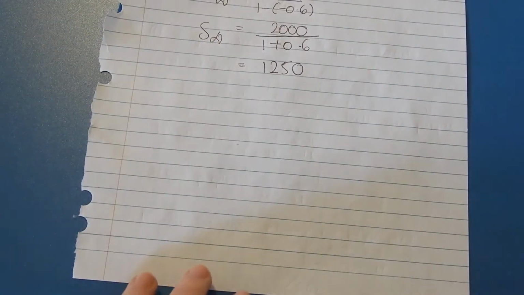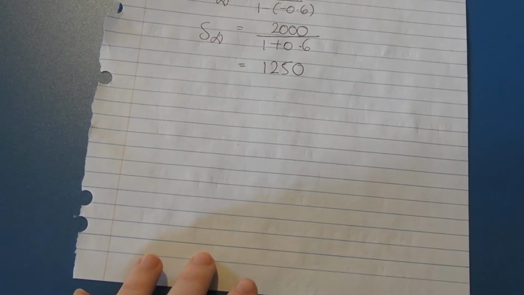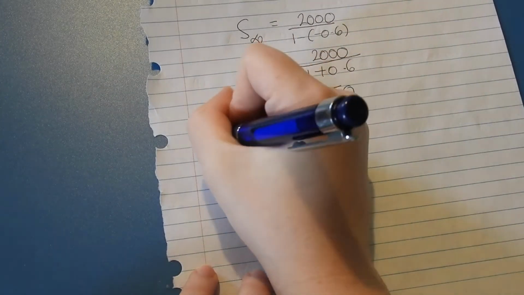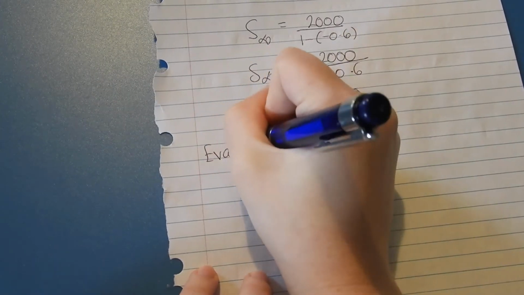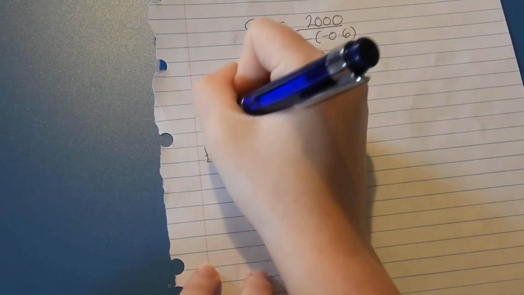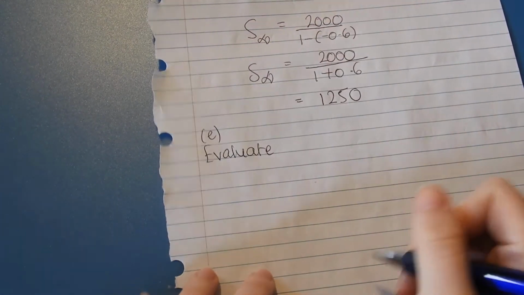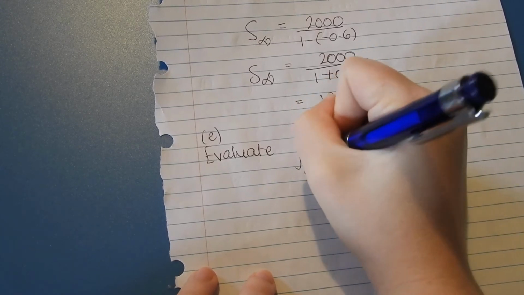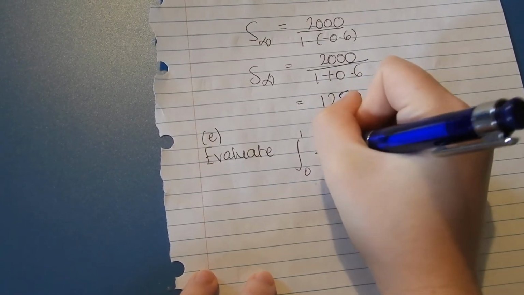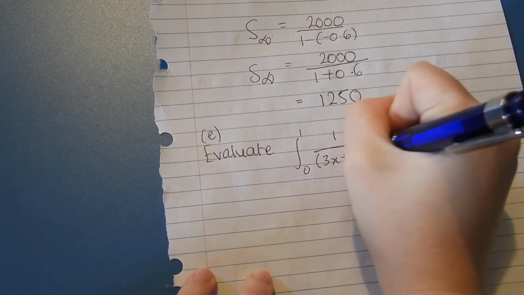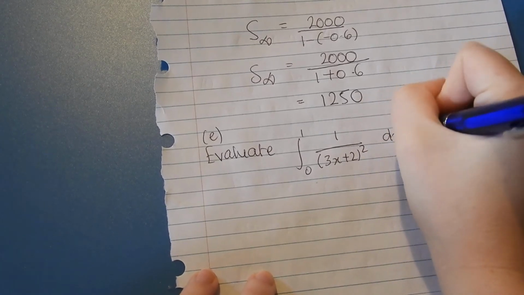Let's do e now. E, evaluate the integral from 1 to 0 of 1 on (3x plus 2) squared dx.